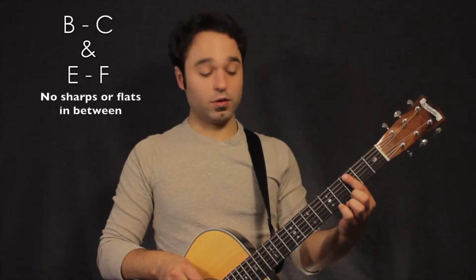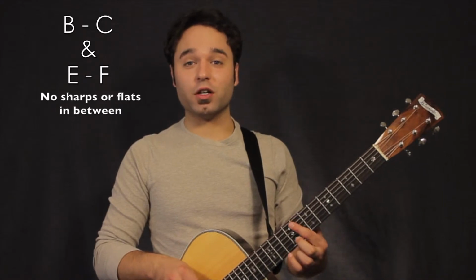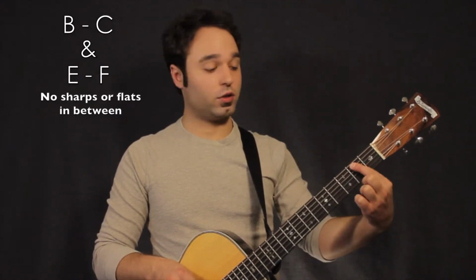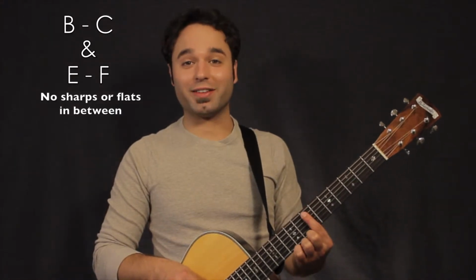Now you may have noticed that I skipped two notes. That's B and C, and E and F. That's because those two are weird and there's nothing in between them. After a B, it goes right to C, and after an E, it goes right to F.